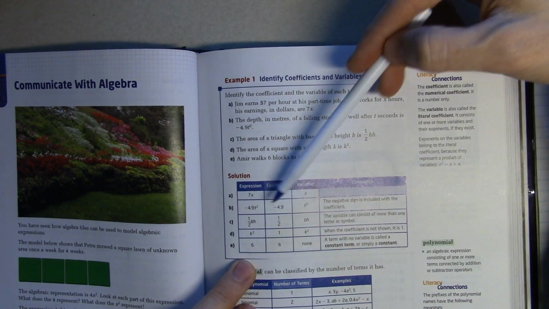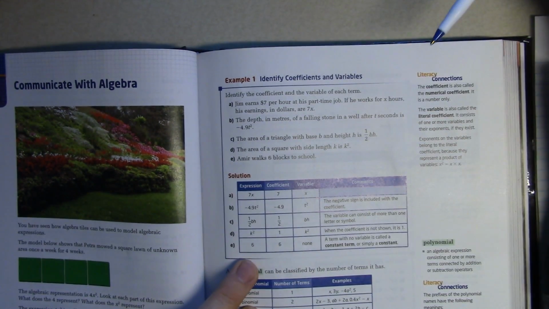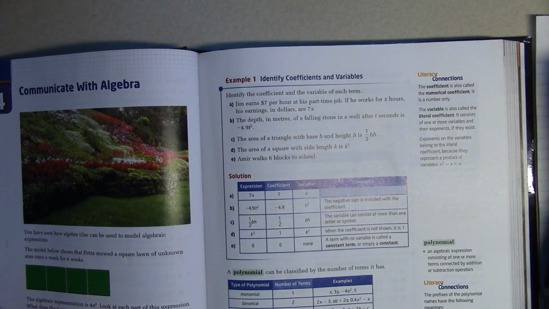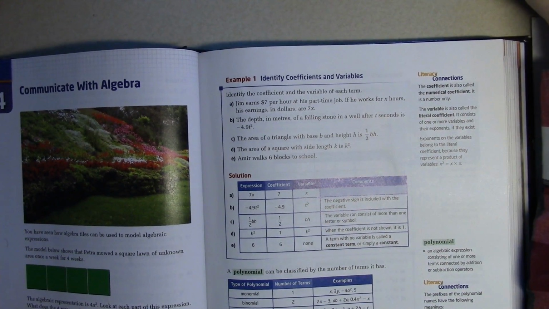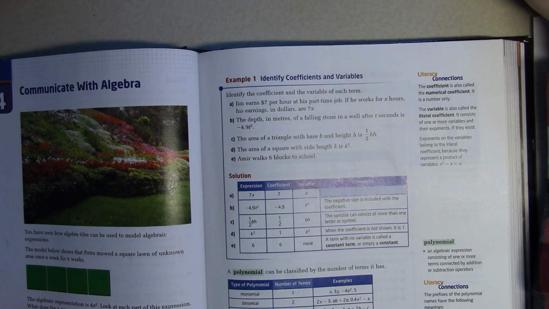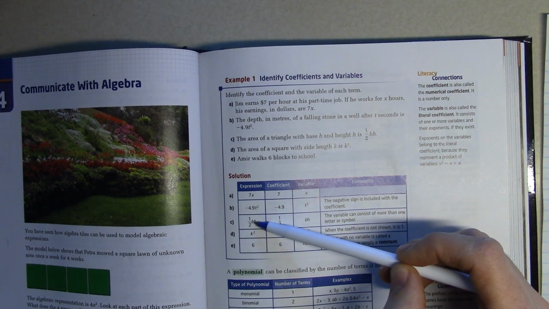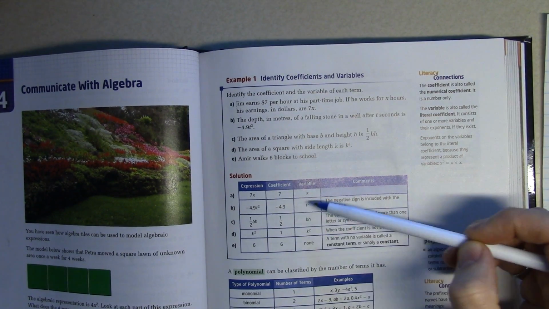Amir walks 6 blocks to school. Our expression is just 6. It's just a constant number. So our coefficient is 6. We don't have a variable in this case. There's nothing that is being multiplied by. So there's our breakdown of a term, or our expression. We have a coefficient and a variable.